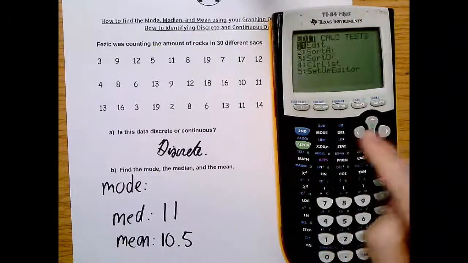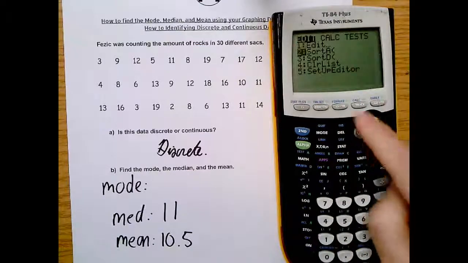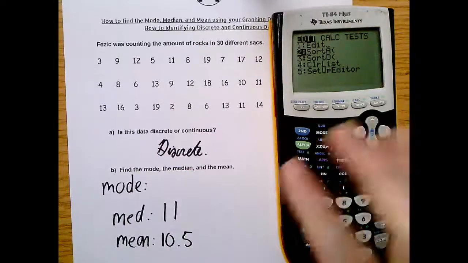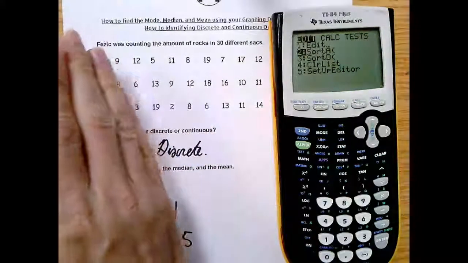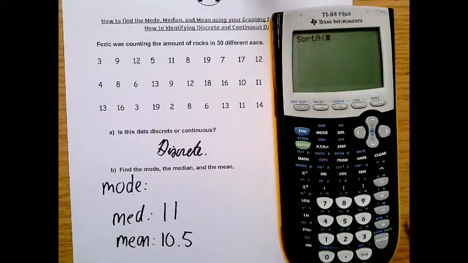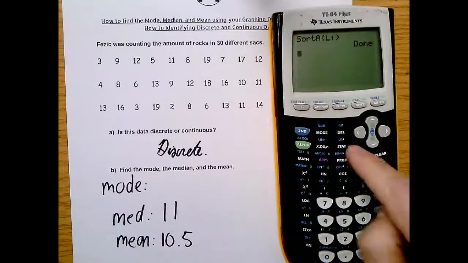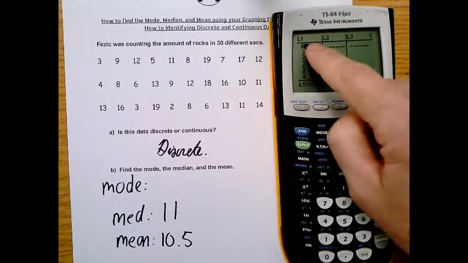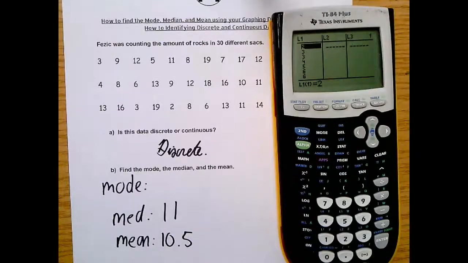I'm going to go back to stat, and I'm going to go to sort A. What that means is sort ascending. So it's going to reorder all of these numbers starting at the lowest and working up to the highest. So I hit sort ascending. It wants to know which list, second, L1, my first list. Done. So now, if I go and look at my table, all the data is now in ascending order. It's been grouped, so I can figure out which one happens the most for the mode.